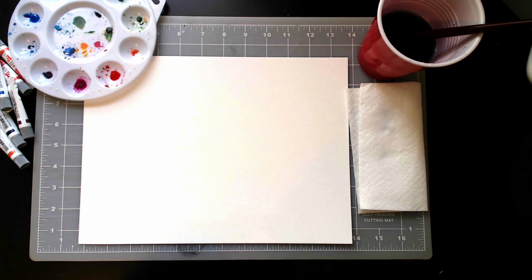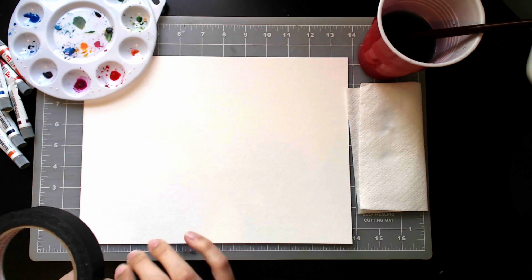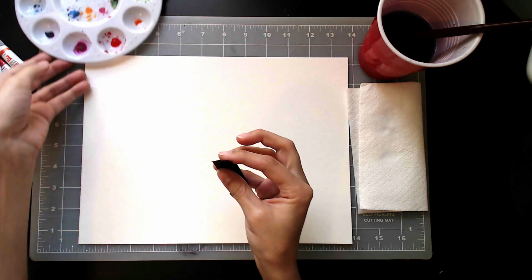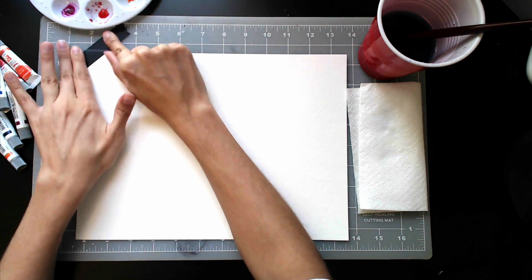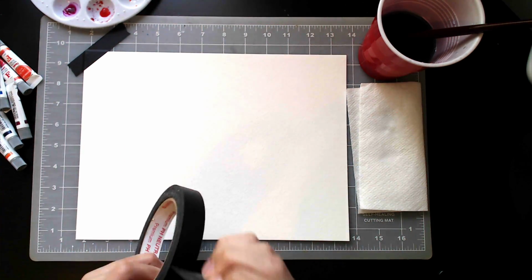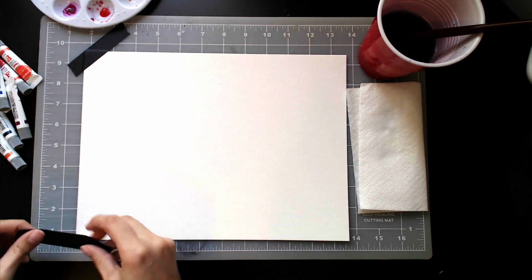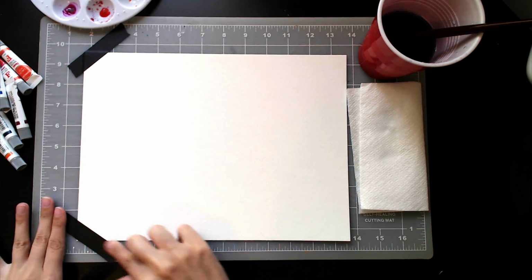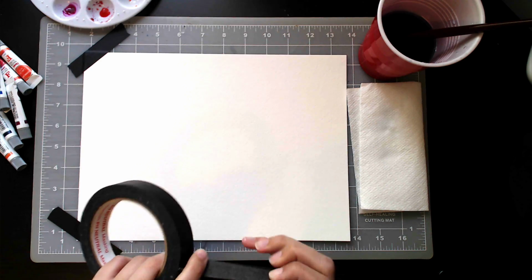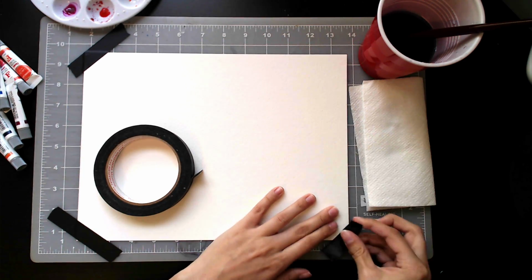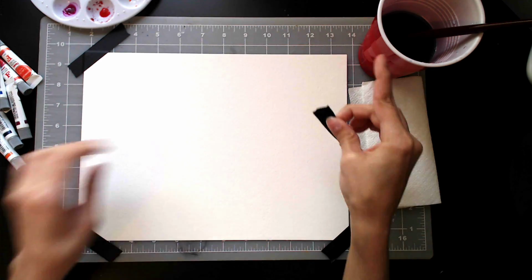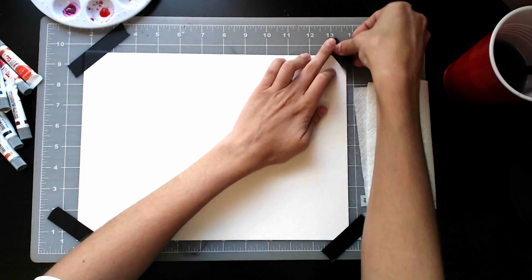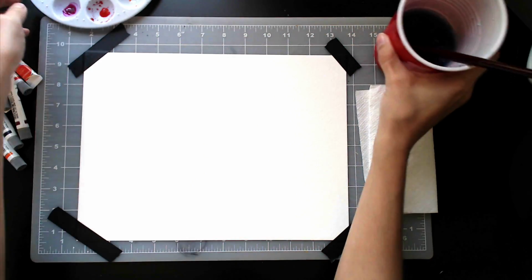A nice way to keep everything balanced and even as your water builds up is to just tape down the corners of your paper, and that will keep it a little more even so you don't get these huge areas where the water pools up. So this is just plain old artist masking tape, and I just grab the corners and then I'm ready to go.